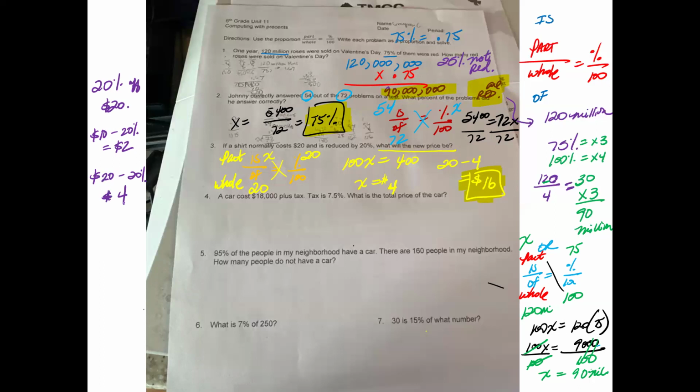20% of $10 is $2. What's 20% of $30? It's $2 for every $10. How many $10 can you fit in $30? So what's $2 times 3? $6 off. Does that make sense? Does that make sense on how you calculate in your head?